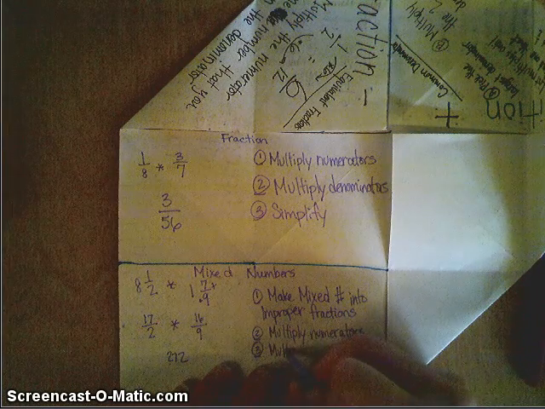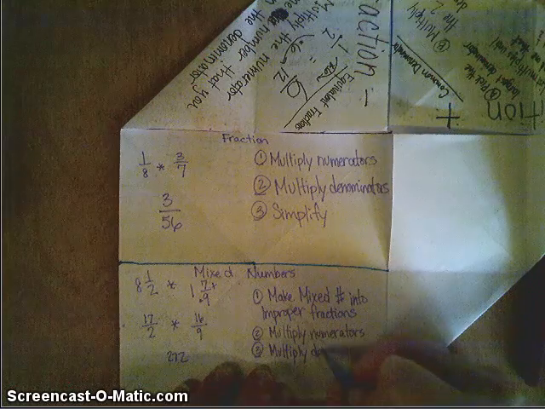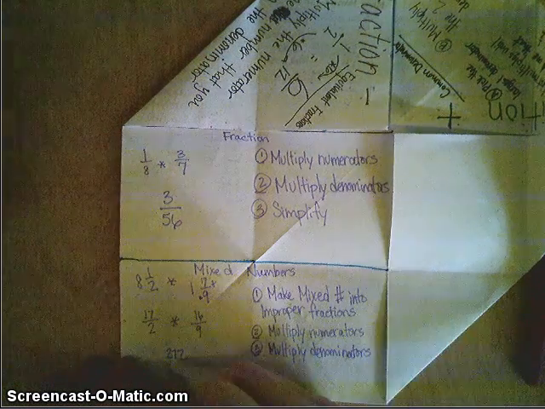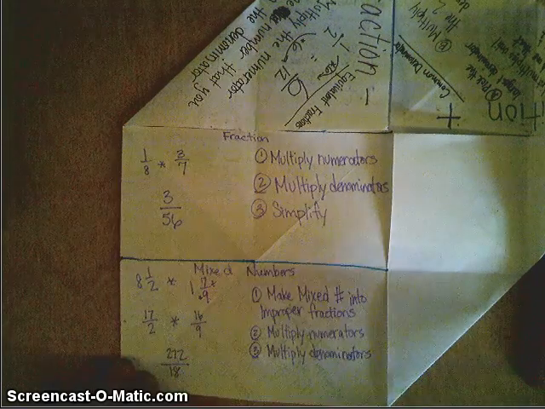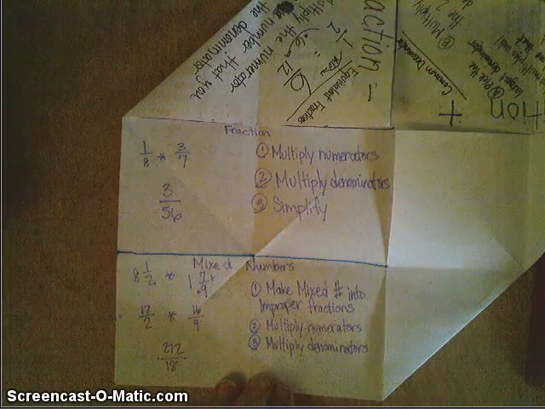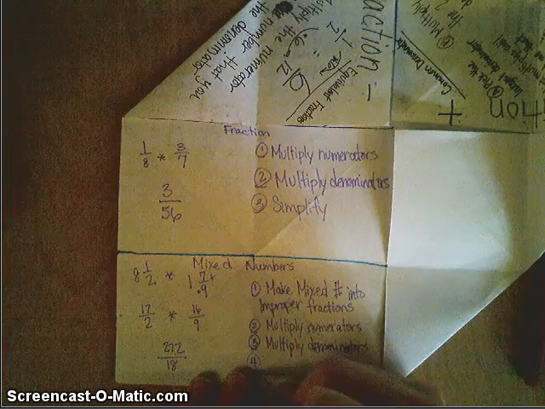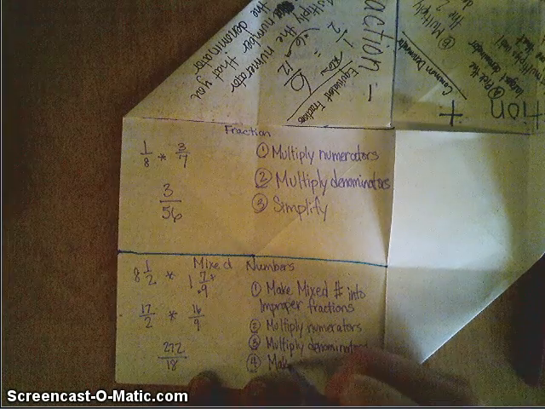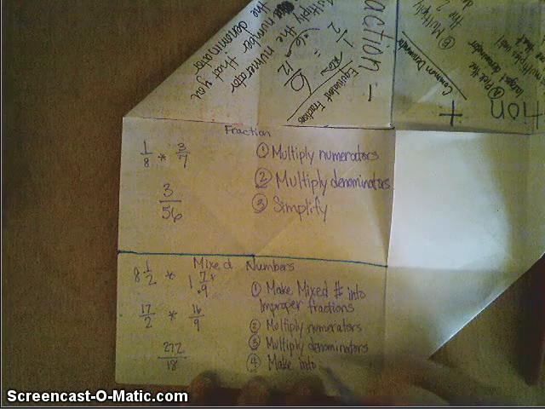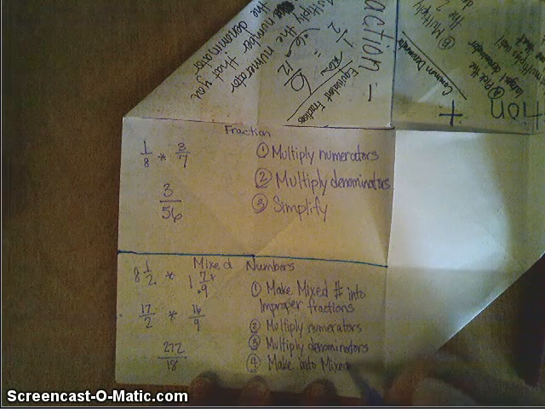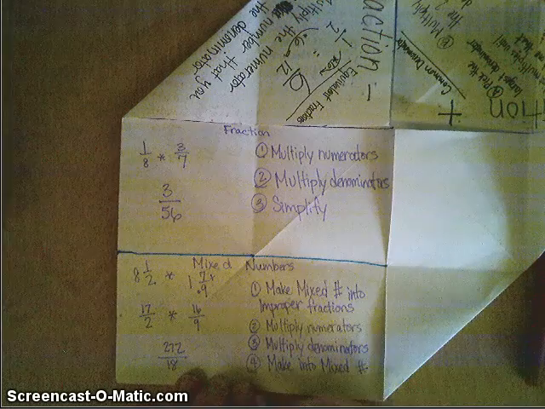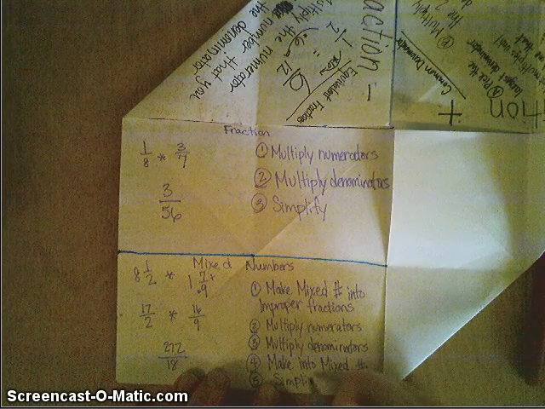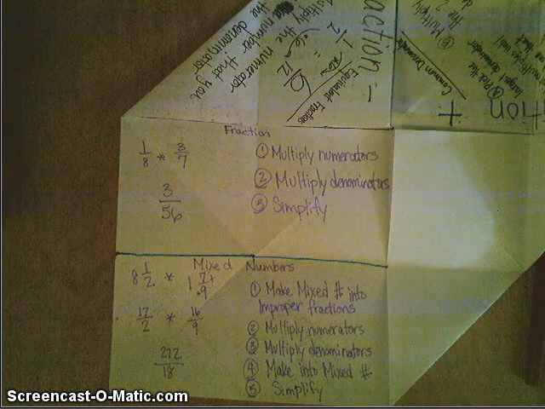Multiply the denominators. 2 times 9 is 18. If you want to make that into a mixed number, I will leave that as an option right there. And then number 5 is simplify if necessary. Okay.